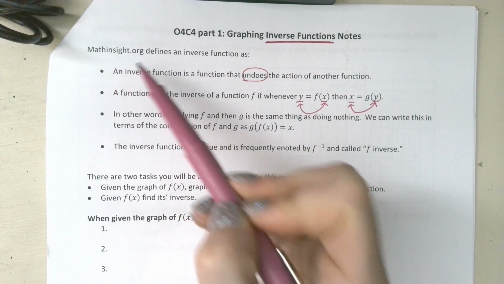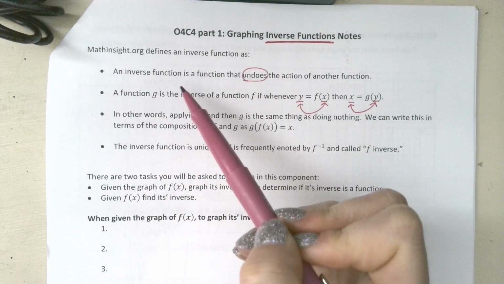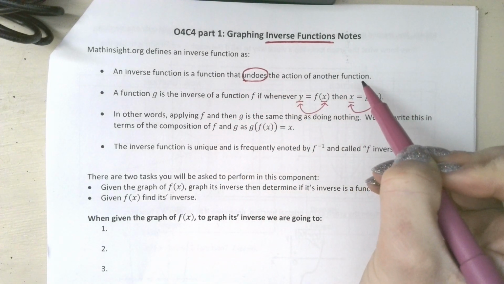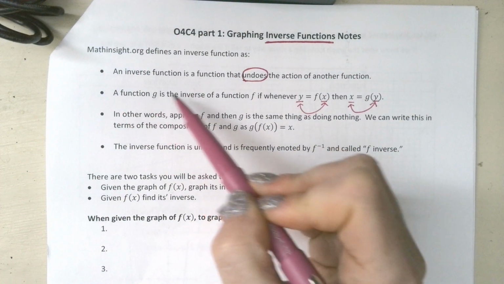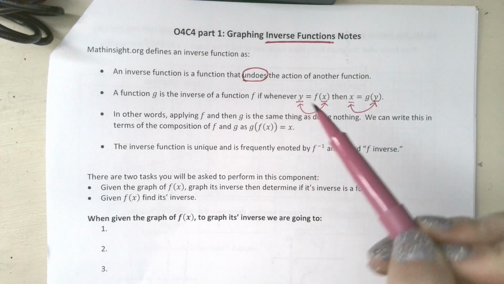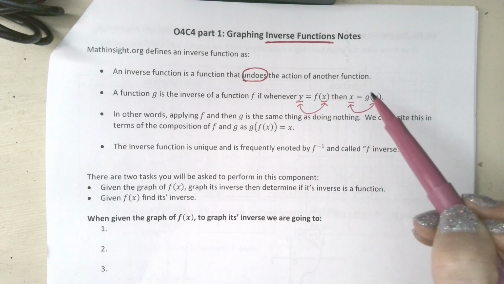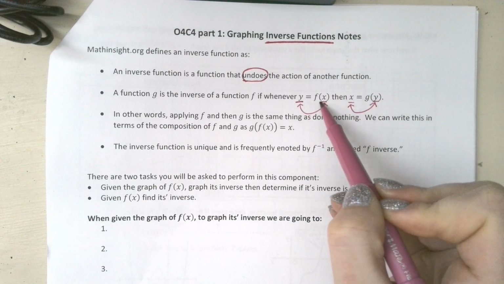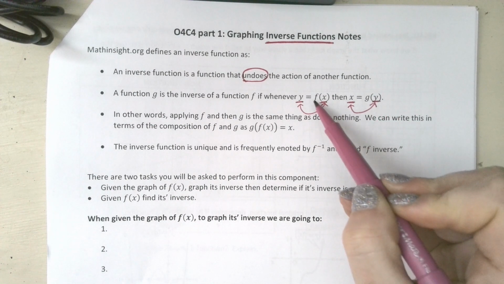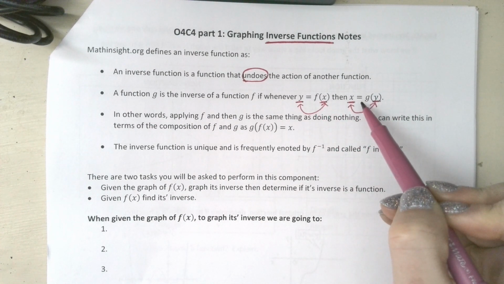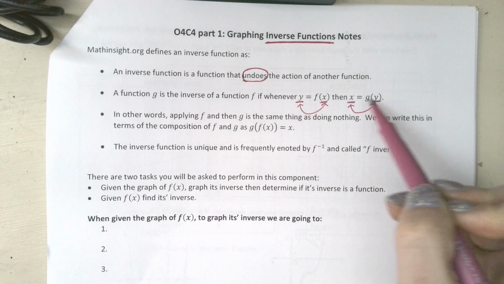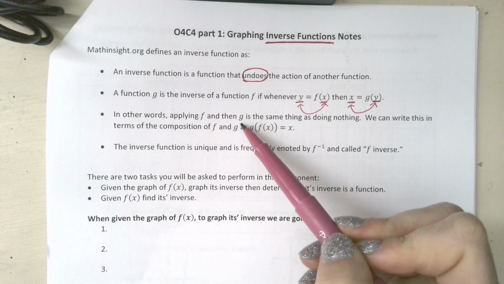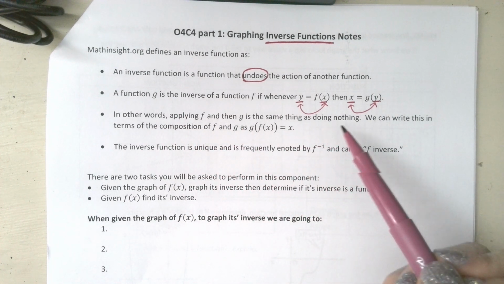So, mathinsight.org defines an inverse function as a function that undoes the action of another function. So, a function g is the inverse of function f if whenever y equals f of x, then x equals g of y. What do you notice happens here with your x's and y's? Hopefully you notice that if f and g are inverses, it's flip-flopping the x's and the y's. In other words, applying f and then applying g is the same thing as doing nothing.